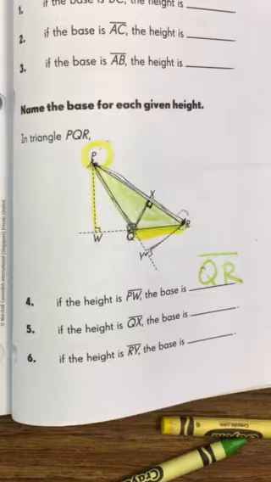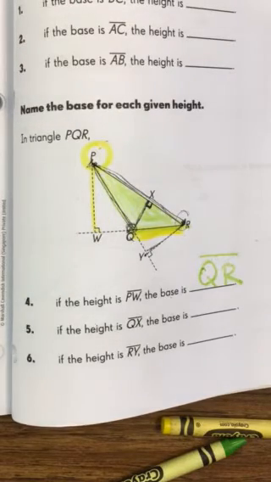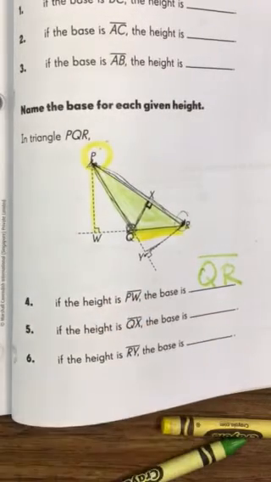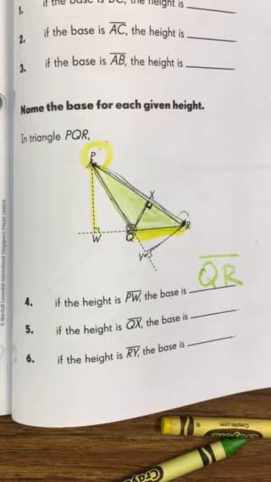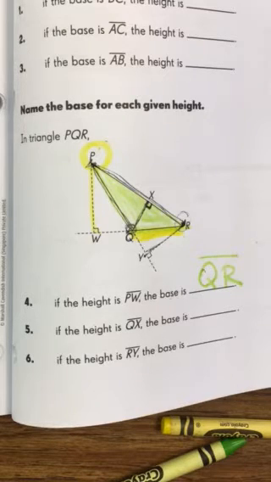You will be questioned by needing to answer for, when given an example, which is the base of the triangle when the height is. And then again, another question might include, in this triangle, which is the base if the height is, and they will give you the height.